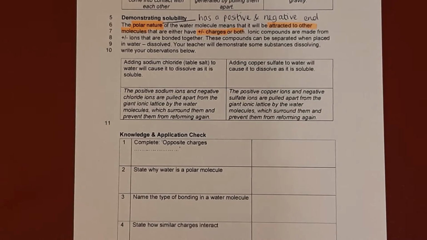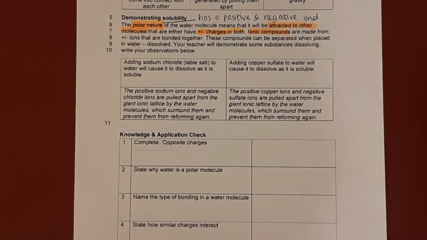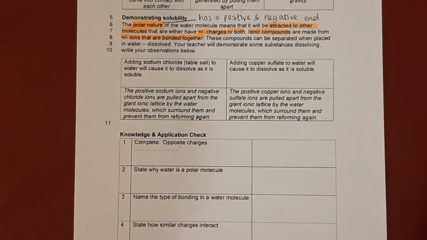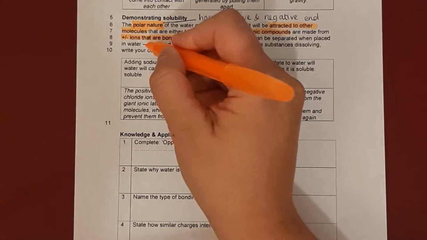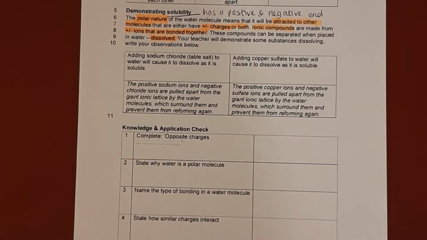In ionic compounds, which we're going to talk about next, negative or positive ions are bonded together. Those compounds can be separated when placed in water. That's called being dissolved. And I'm going to demonstrate this with some substances dissolving. Now, I've only got so many substances we can do this with at home, but we will have a go at that.